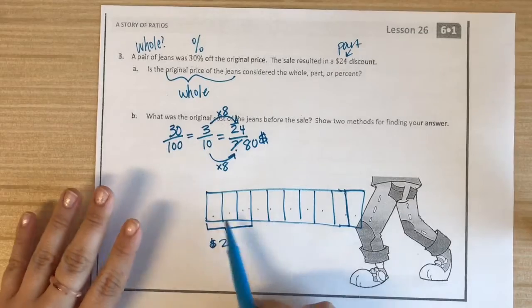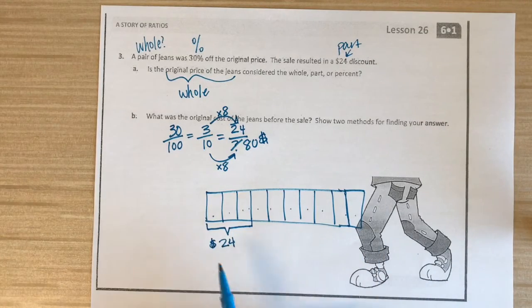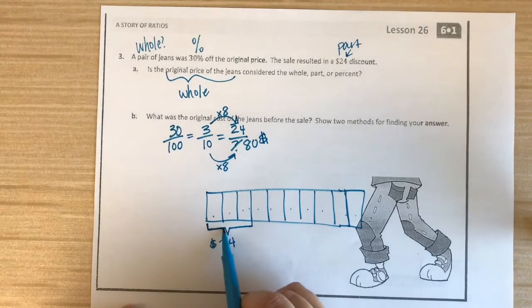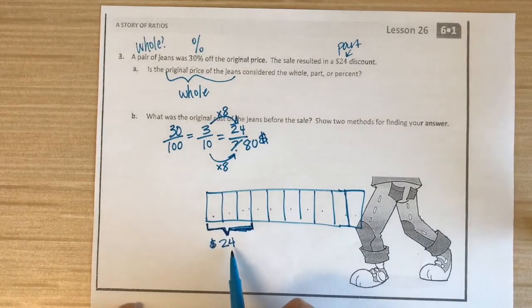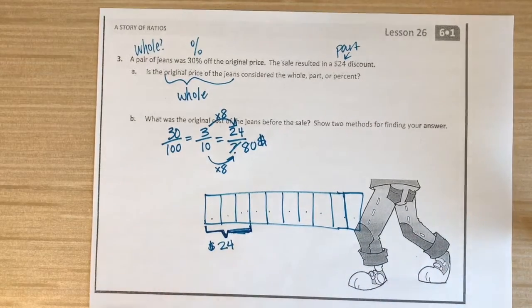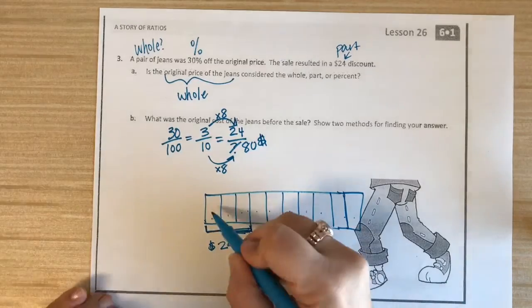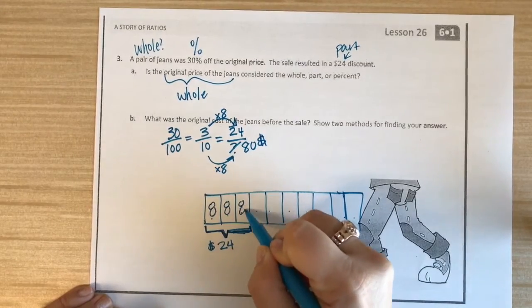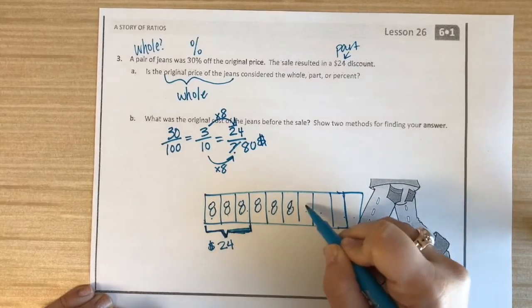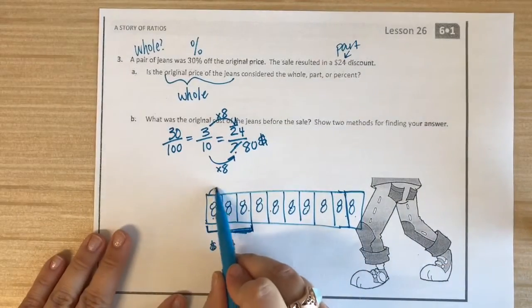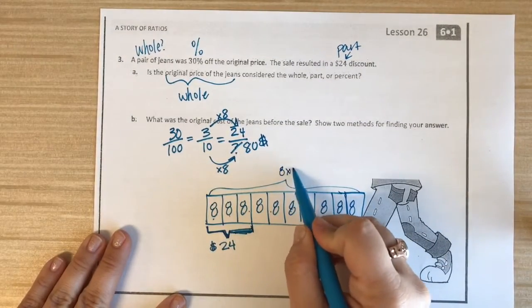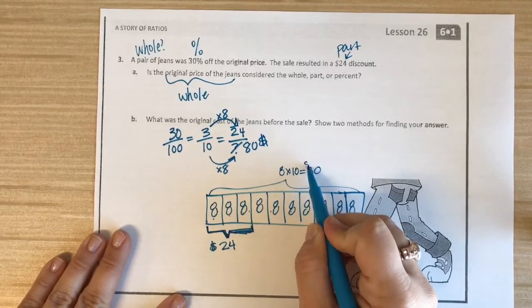Okay. I need to know how much the whole pair of pants were, and this actually lends itself really well to me finding that out because I can take that 24 that these 3 groups would make up a total of. So I can divide that 24 equally amongst those 3 groups. 24 divided by 3 is 8. So I know that each of these is going to be 8 all the way across, just like that. And now to find the total, I would just have to do 8 times 10, which is $80 total.